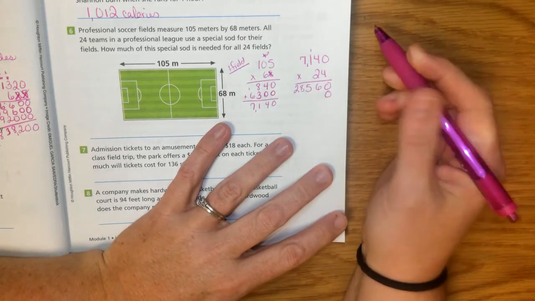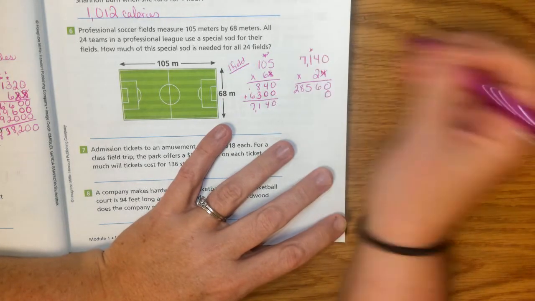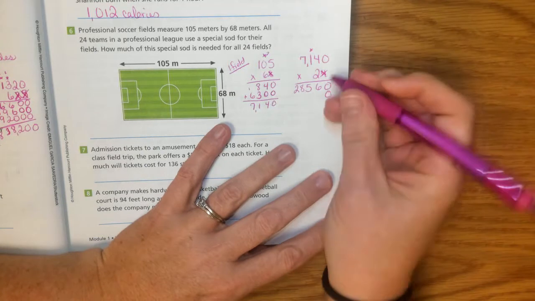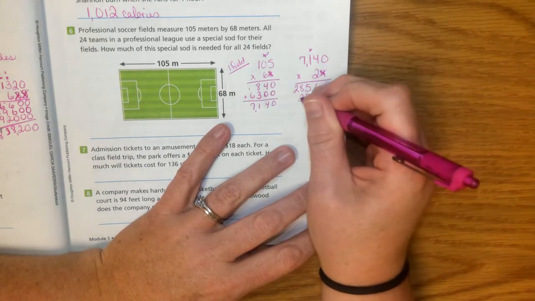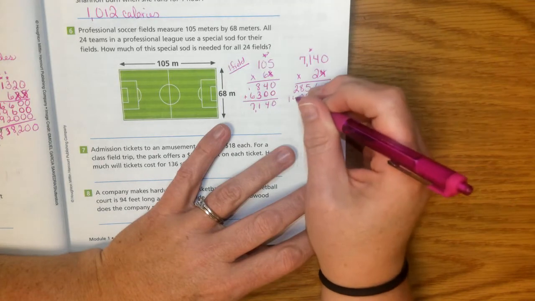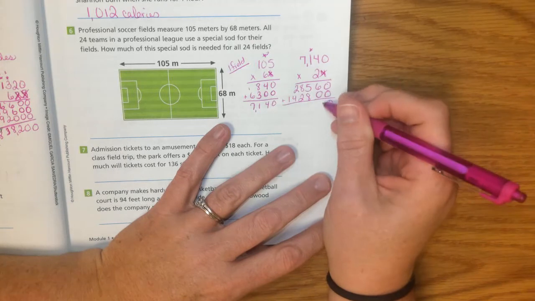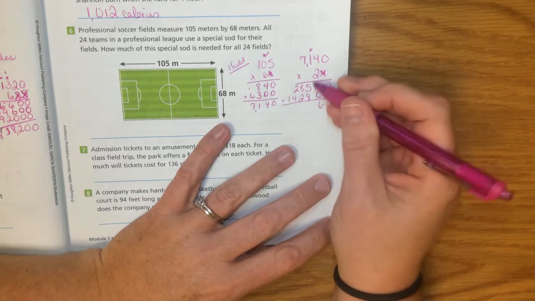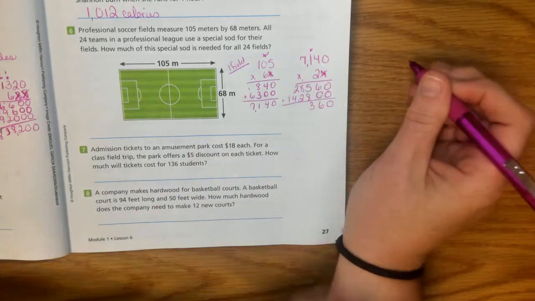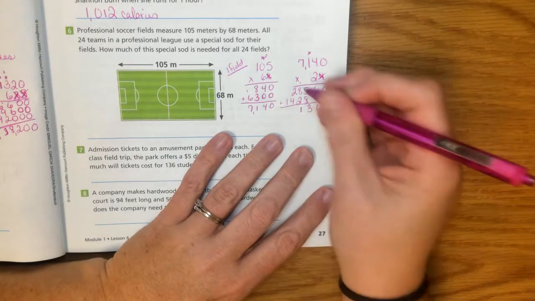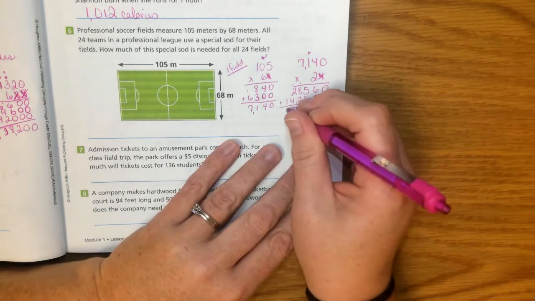0 in the ones place because now I'm in my tens, so I don't need that anymore. 0 times 2 is 0. 4 times 2 is 8. 1 times 2 is 2. 7 times 2 is 14. 0 plus 0 is 0. 6 plus 0 is 6. 8 plus 5, 13. Regroup my 1. 8 plus 2 is 10. Plus 1 is 11. Regroup my 1. 4 plus 2 is 6. Plus 1 is 7. And 1.